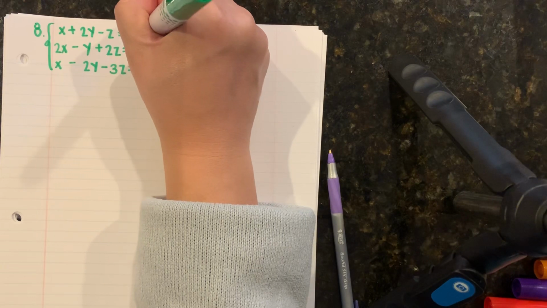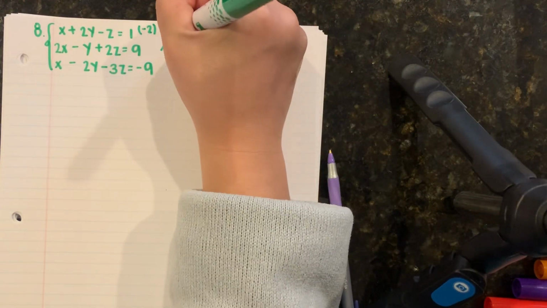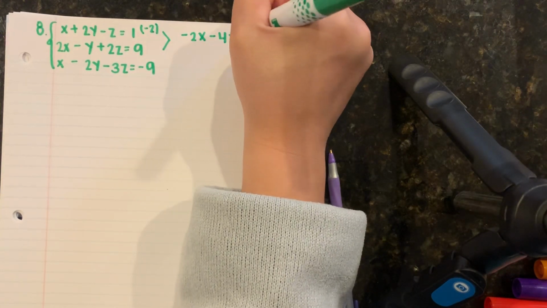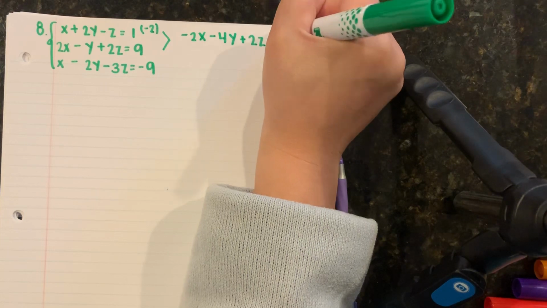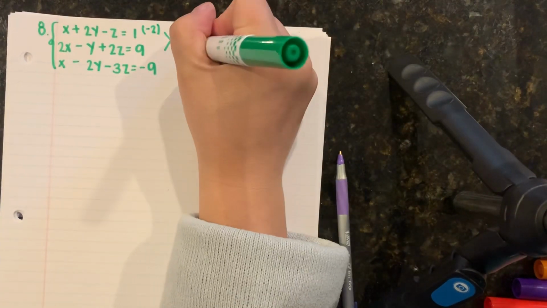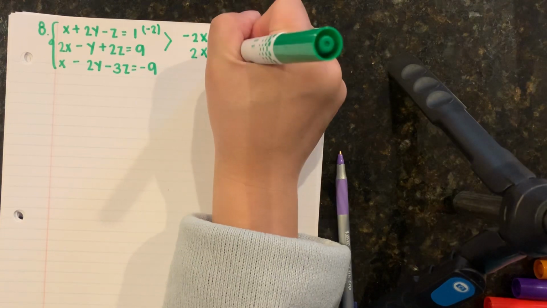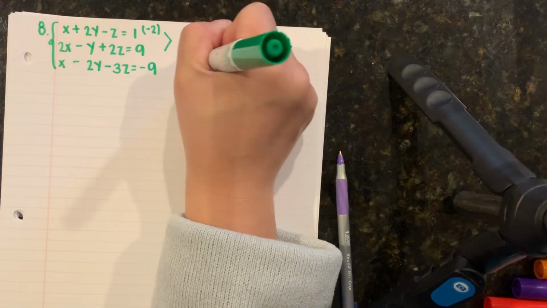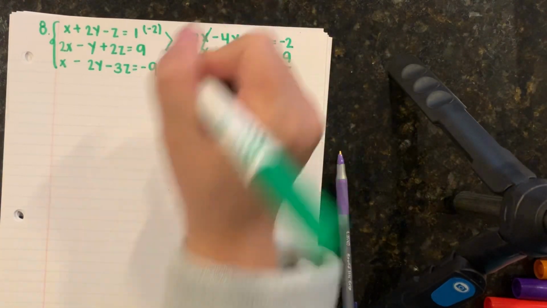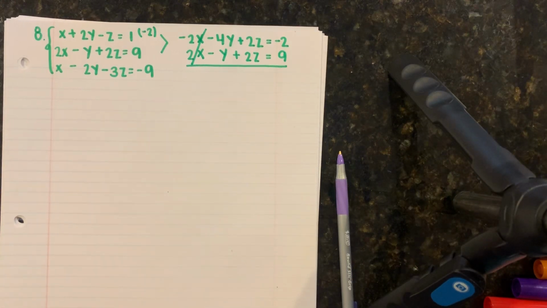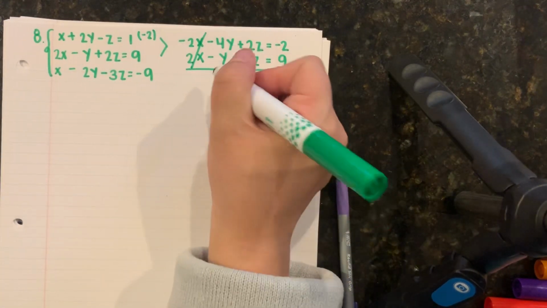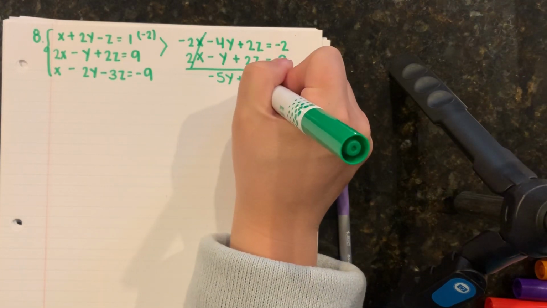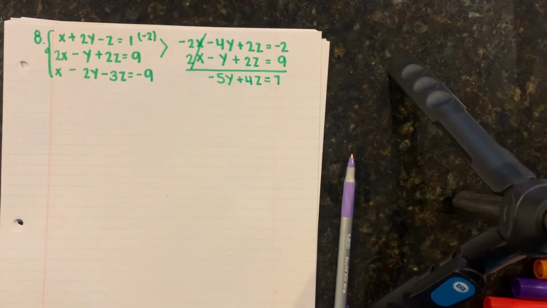So I'm going to multiply the top equation by -2, giving me an equation of -2x minus 4y plus 2z is equal to -2. The middle equation is going to stay exactly the same at 2x minus y plus 2z is equal to 9. Now, when I add those two equations together, remember that I'm eliminating x. But everything else I have to add together. So that would be -5y plus 4z is equal to 7.